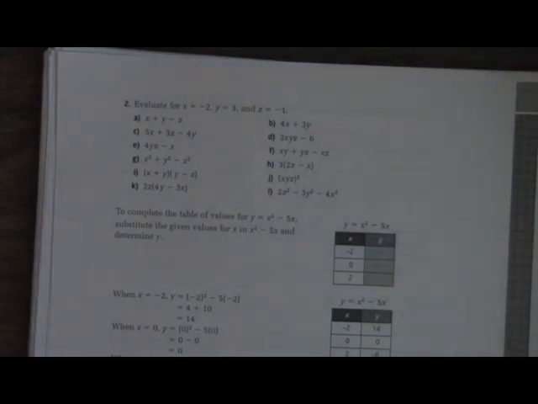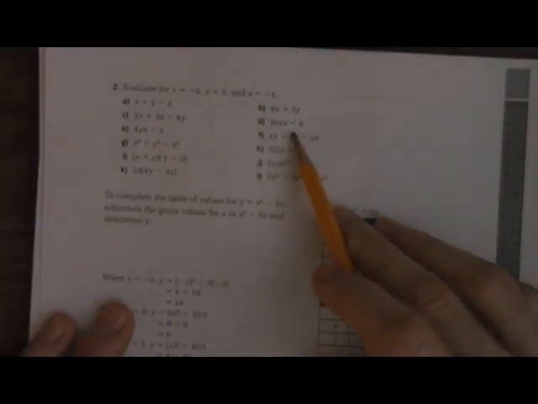Let's see how much more we're gonna get to. Wow, there's lots of review here. We're going to go a little bit quicker. Okay. Evaluate for x minus 2, y equals 3. So this is the same thing as the last one. So you guys are going to do this one on your own. We're going to move a little bit quicker here.